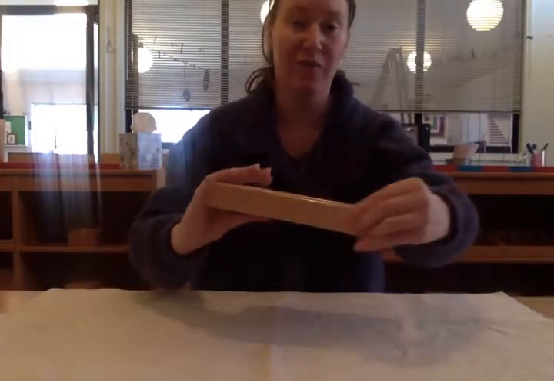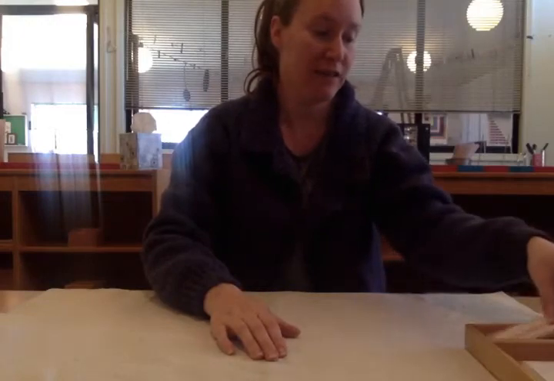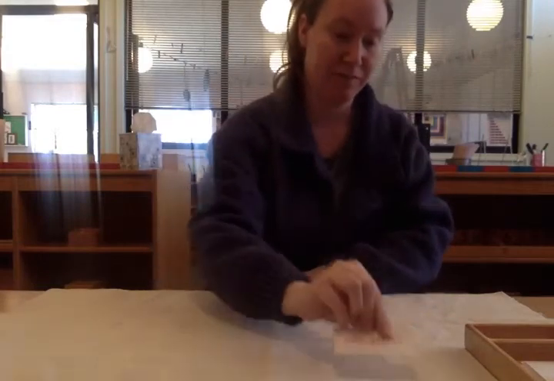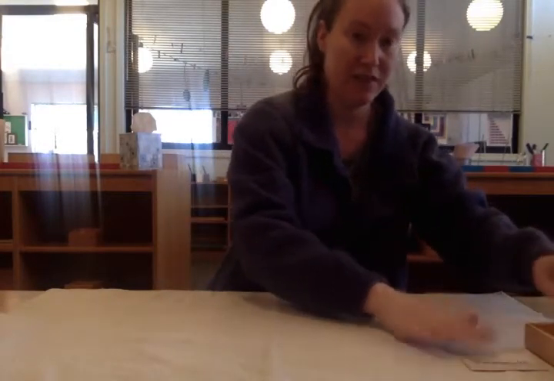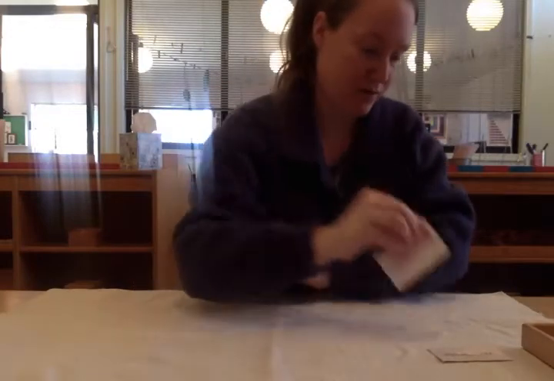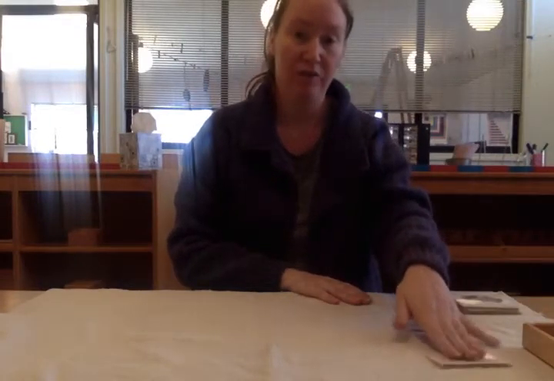Great. So I brought a rug out and I have this work from the zoology shelf, and it has vertebrates, which remember are animals that have a backbone. So here. And it has invertebrates, which means they do not have a backbone. Okay. And I have a bunch of pictures of different animals, and we're going to decide and categorize them between vertebrates and invertebrates. Okay? So let's see the first picture.